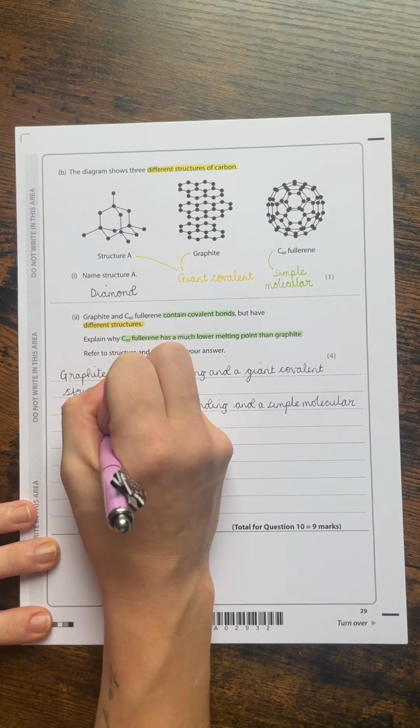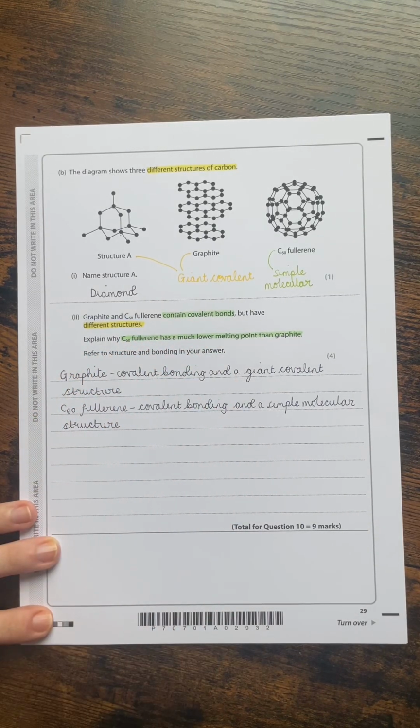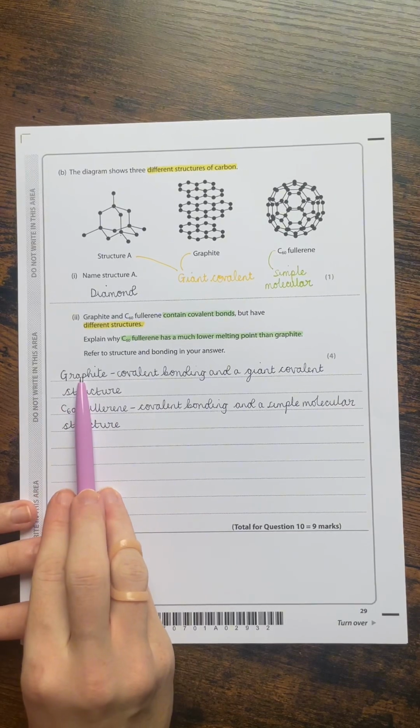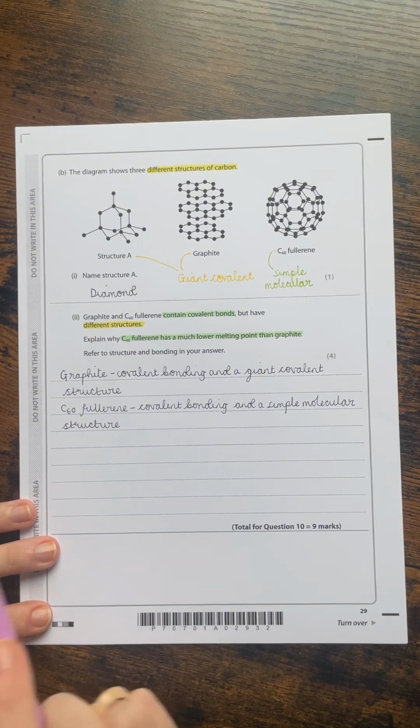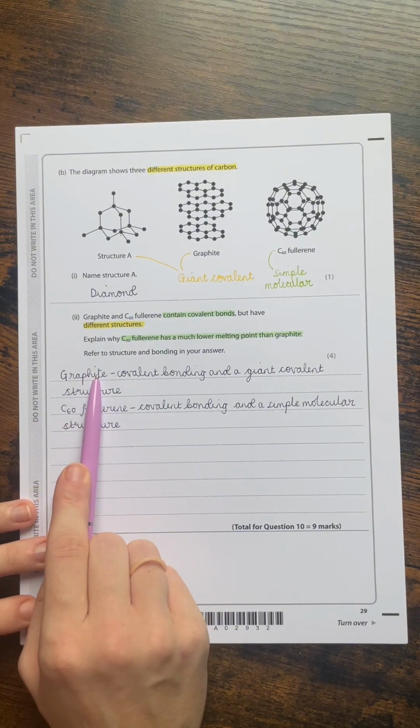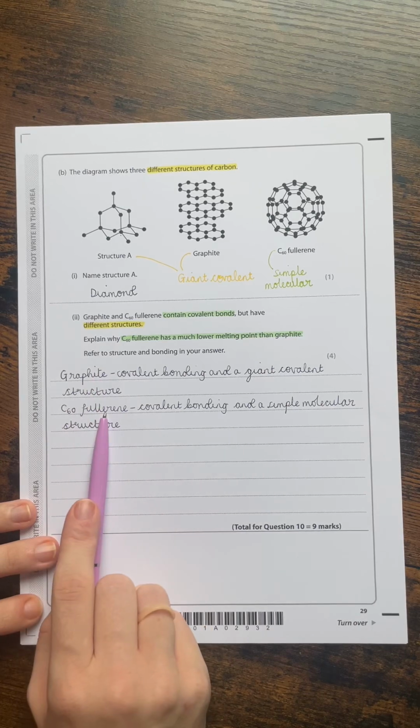And now I need to talk about the fact that we are breaking bonds to melt graphite, whereas we're overcoming weak intermolecular forces to melt the C60 fullerene, and that breaking the covalent bonds takes a lot more energy than it does to overcome these intermolecular forces.